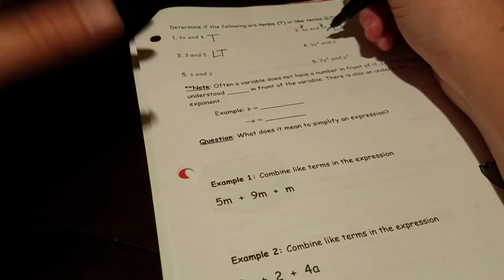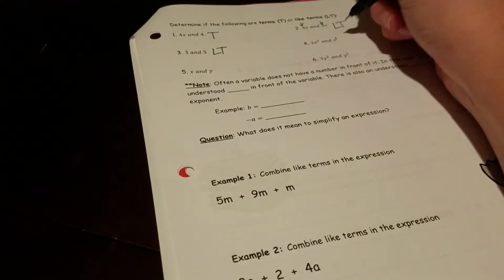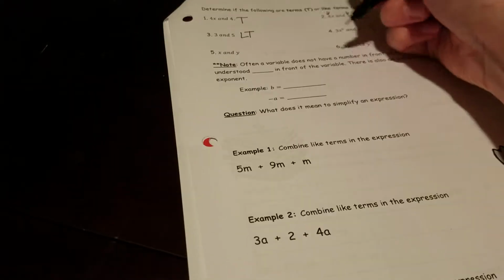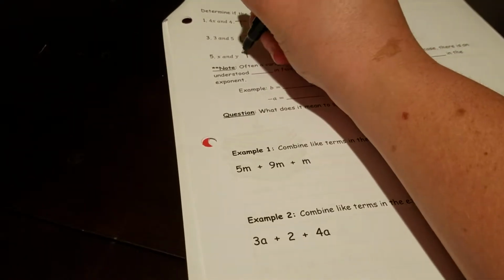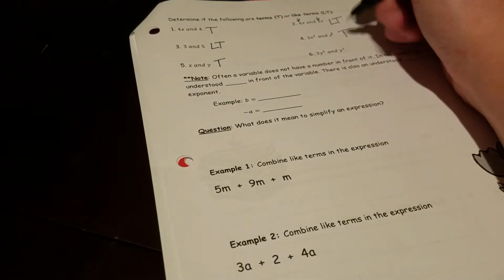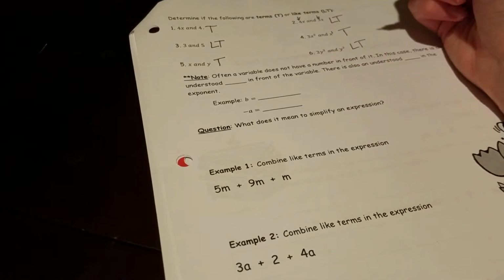3x squared and x. Notice how the power here is 2. The power here isn't written, so it's assumed to be a 1. They're different, so they're just terms. X and y, they're not even the same letter, so they're just terms. 3y squared and y squared. These are actually like terms. They both have y squared.